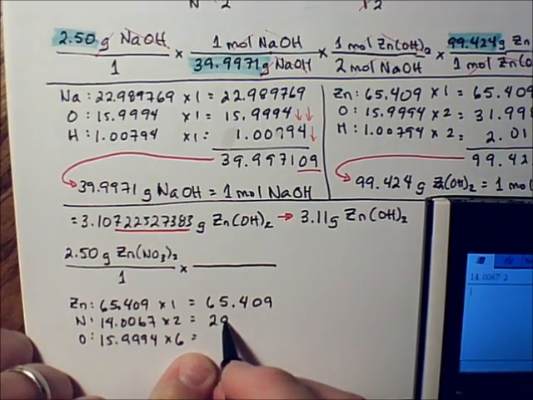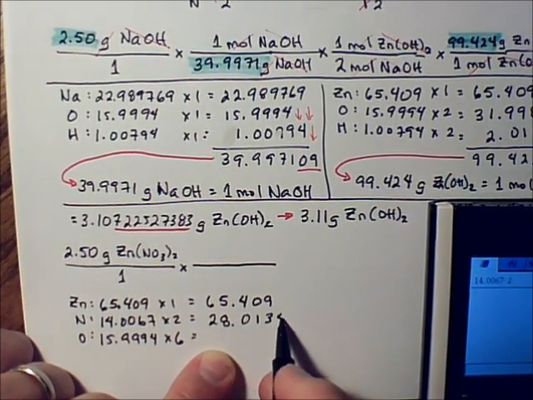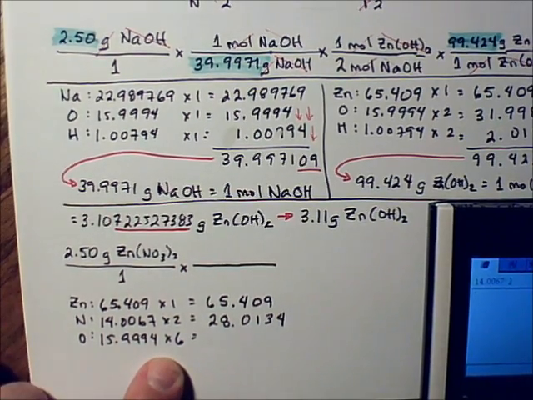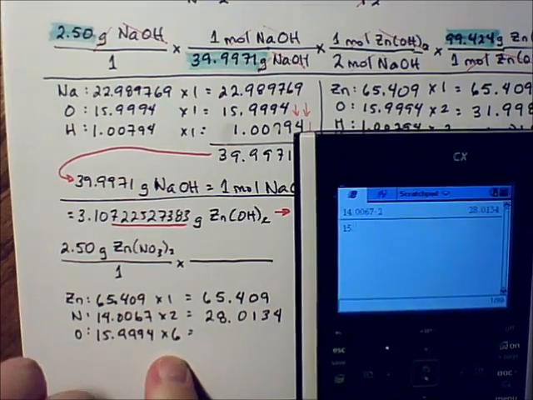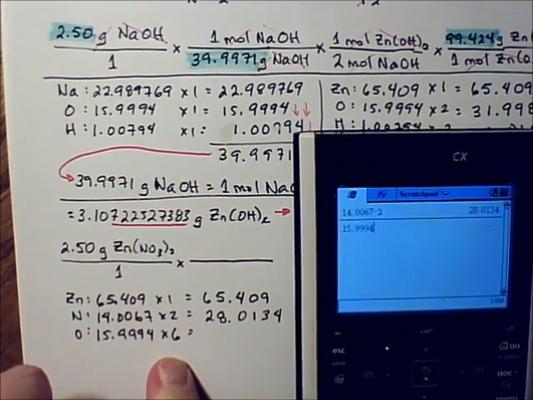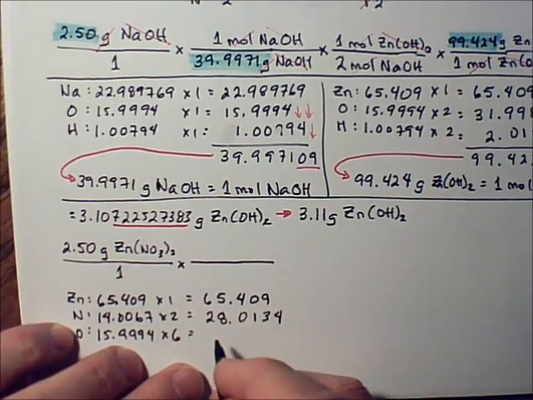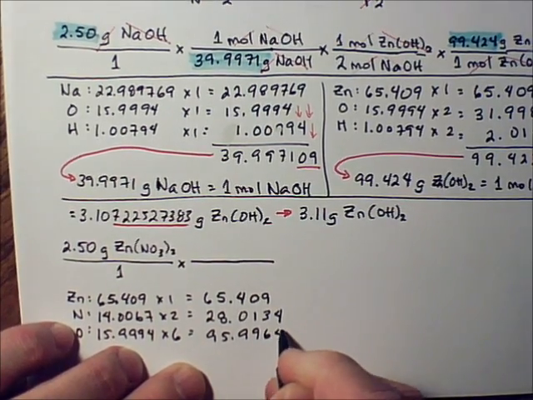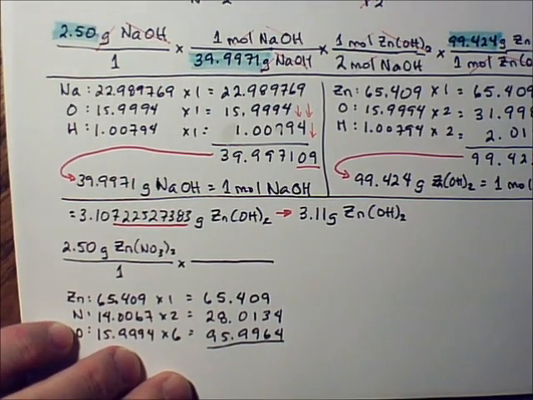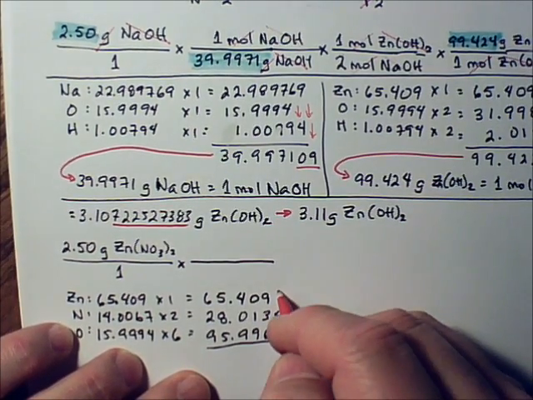So this is 28.0134. And then 15.9994 times 6 is 95.9964. Okay, and I can see that I have an empty slot right here.